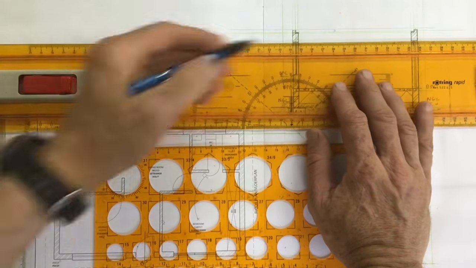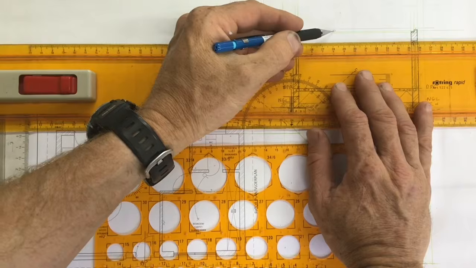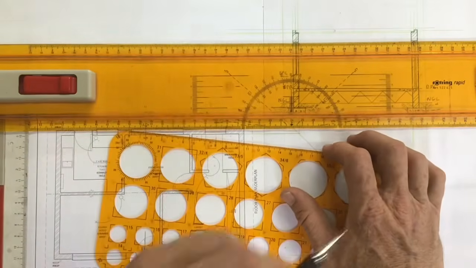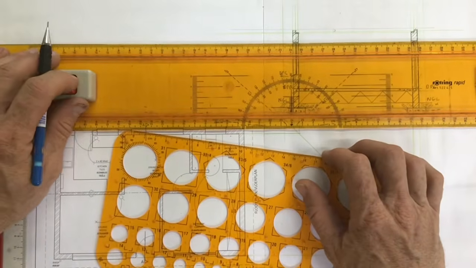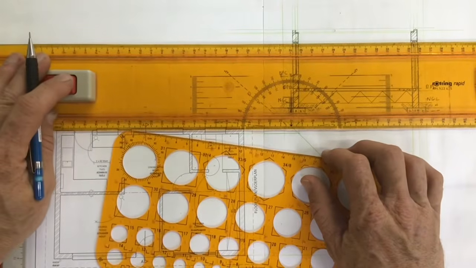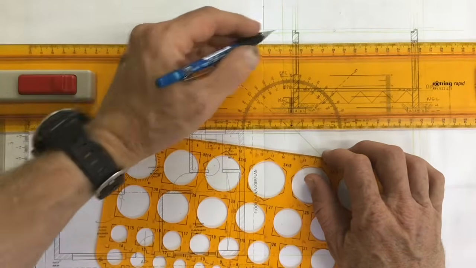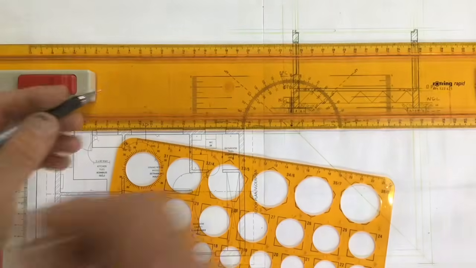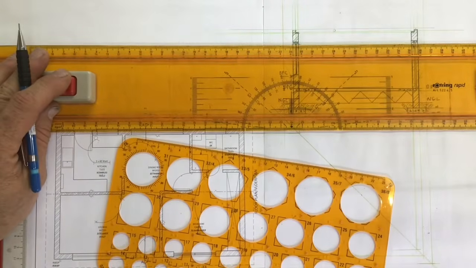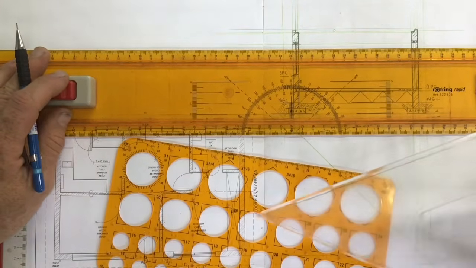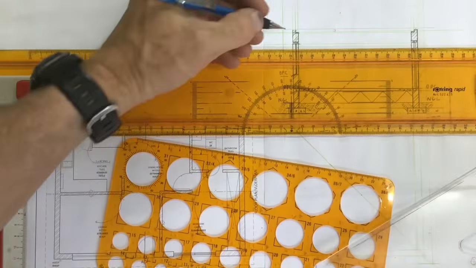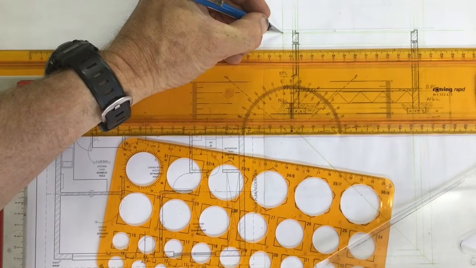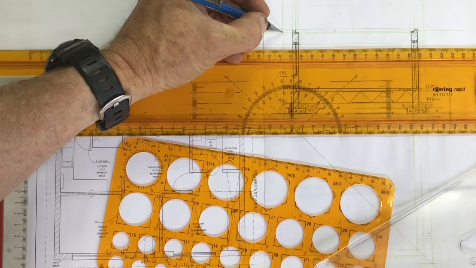I now have the top of the roof truss, the bottom of the roof truss, and if I measure that off, it's my 2 millimeters that I need for the size of the roof truss. Right, once I've got that in place, I then need to start figuring out the angles of this roof truss. Remember, it is a 25-degree angle, coming out from here.